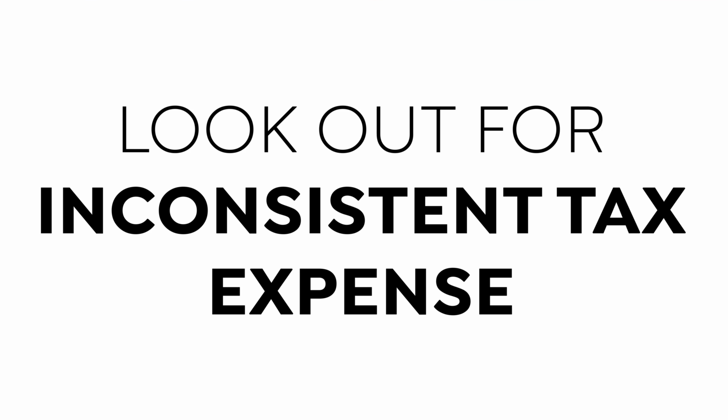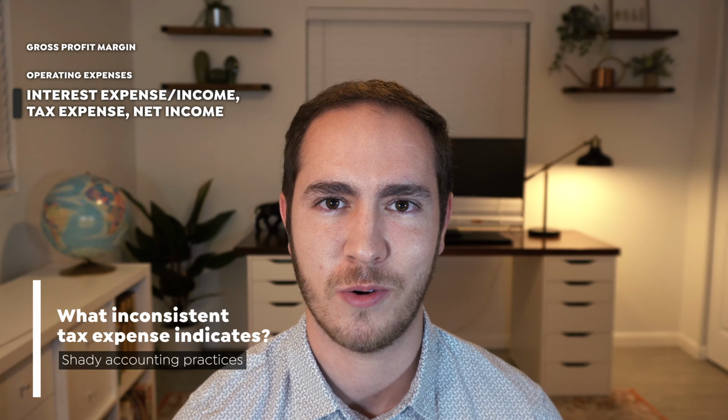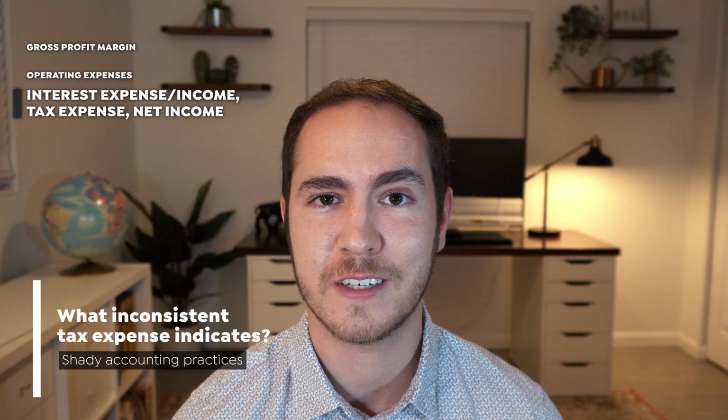What we want to look out for is companies that have inconsistent tax expense from one year to the next. Why is that? Warren has found that companies with inconsistent tax expense are actually battling the IRS. If the companies doing that are willing to butt heads with them, there's more likely than not some type of shady accounting practices going on within the company, okay? Not all the time, but Warren has found that generally that tends to be the case.